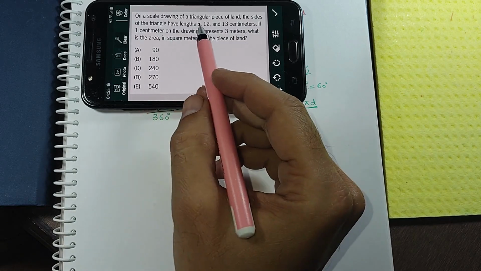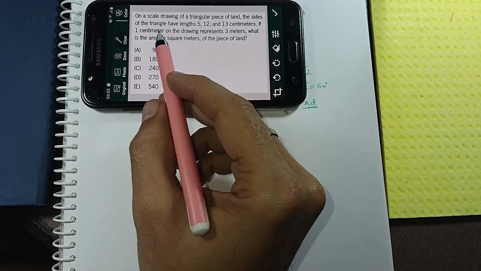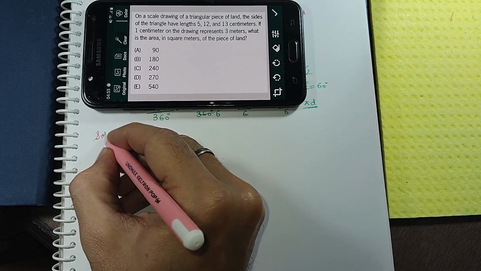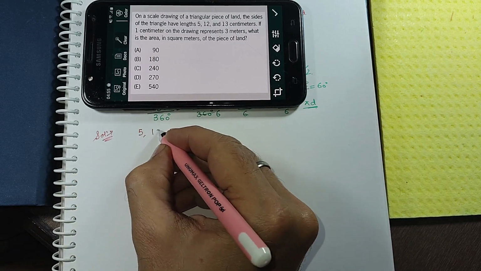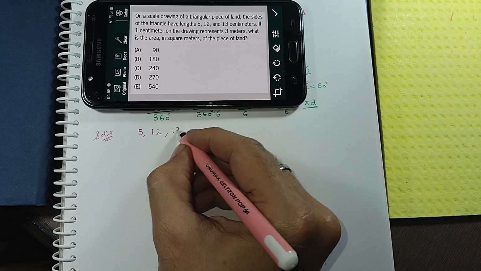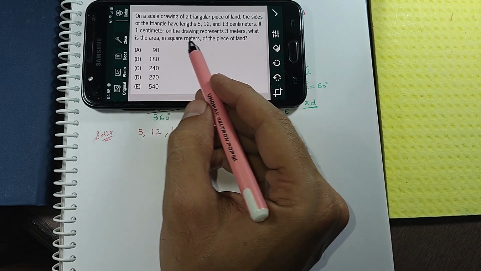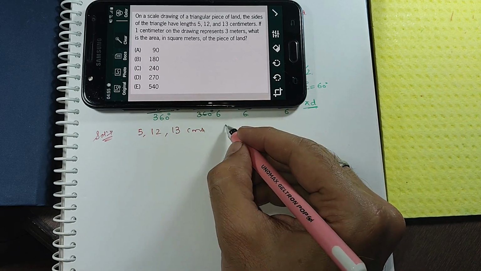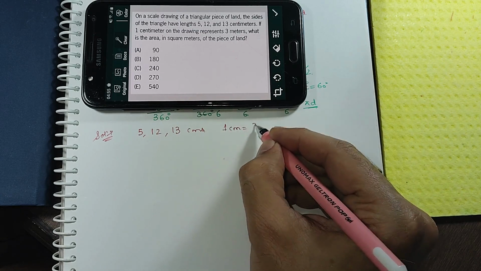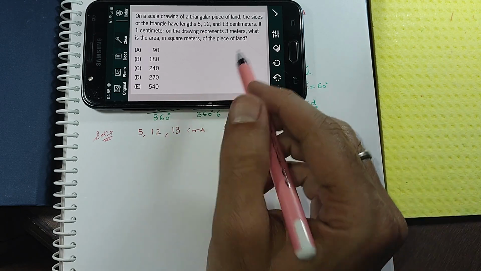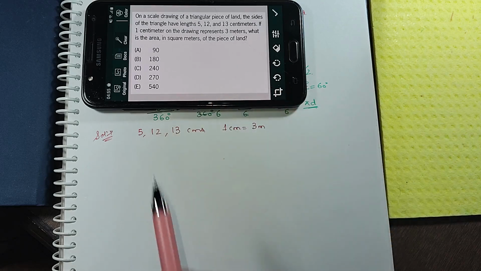On a scale drawing of a triangular piece of land, the sides of the triangle have lengths 5, 12 and 13, right? So the sides of the triangle are 5, 12 and 13 centimeters. If 1 centimeter on the drawing represents 3 meters, so the scale is 1 centimeter is equal to 3 meters. Now, what is the area in square meters of the piece of land?